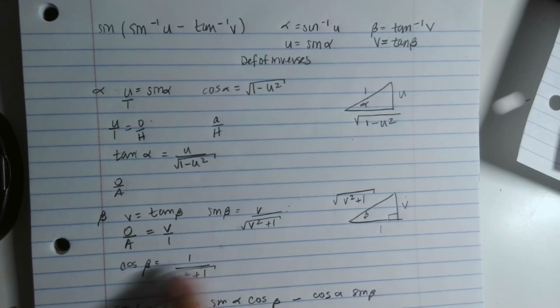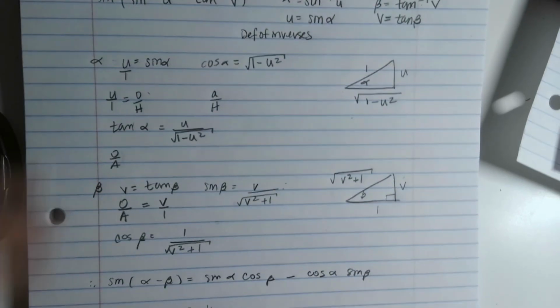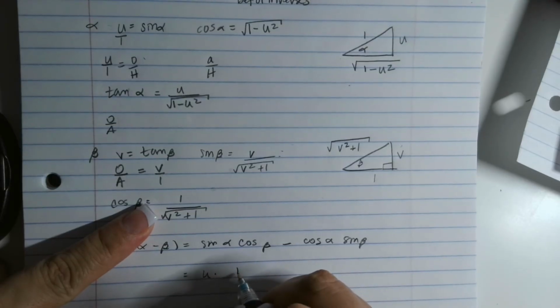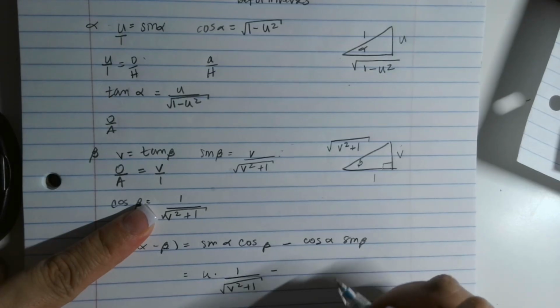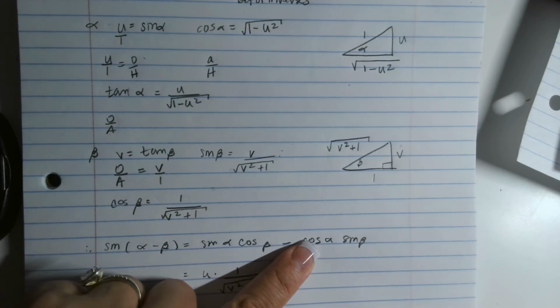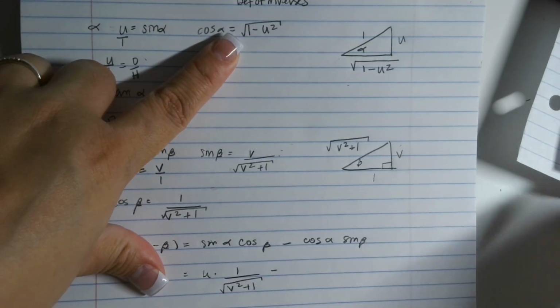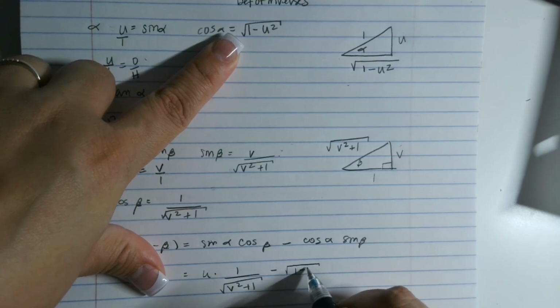And we're just substituting whatever these are for all this. So I get sine alpha is equal to u. Cosine beta is times 1 over the square root of v squared plus 1, minus cosine alpha, which is going to be the square root of 1 minus u squared.